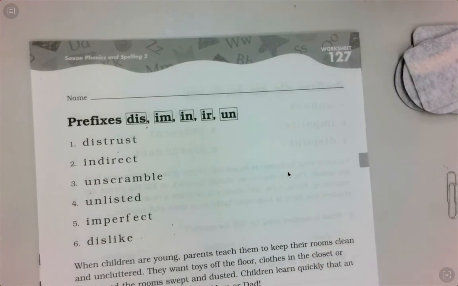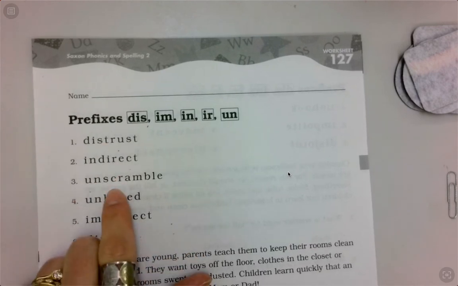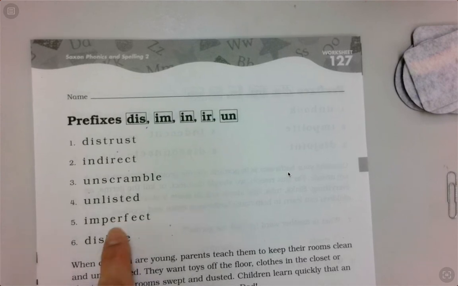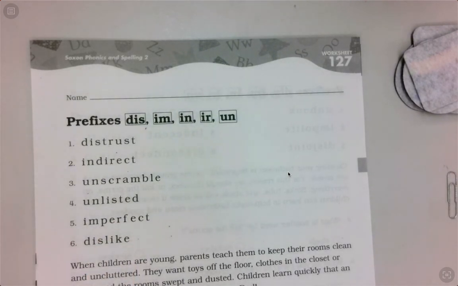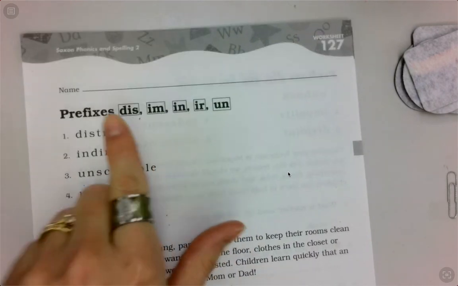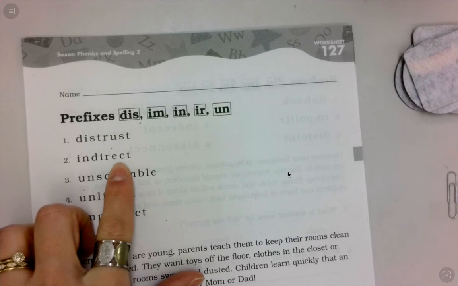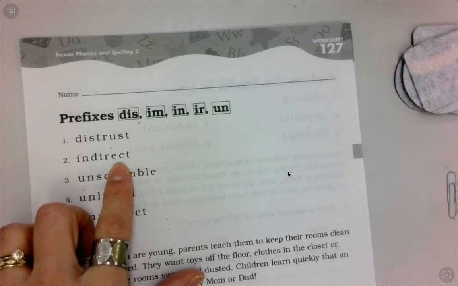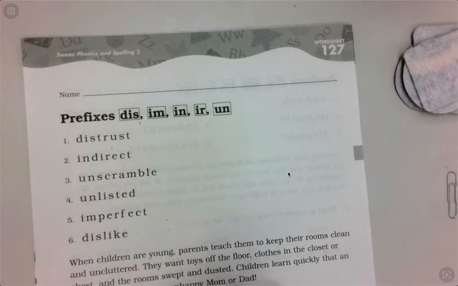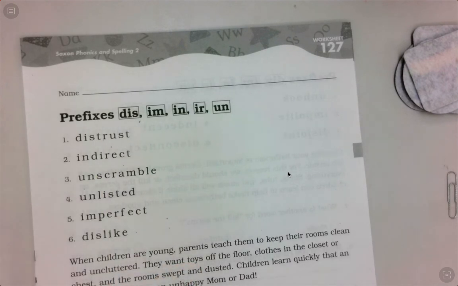Okay? So this is prefixes dis, im, in, un. Okay. All right, so we're going to look at numbers 1 through 6, and I'll say, you say. Distrust, indirect, unscramble, unlisted, imperfect, dislike. So these prefixes have to do with kind of like the opposite. If I distrust someone, I don't trust them. If I was looking indirectly at someone, I'm not looking right at their eyes. Maybe I'm looking kind of off to the side, but kind of in their direction. So I'm not looking directly at them. So all of these prefixes mean kind of like the opposite.